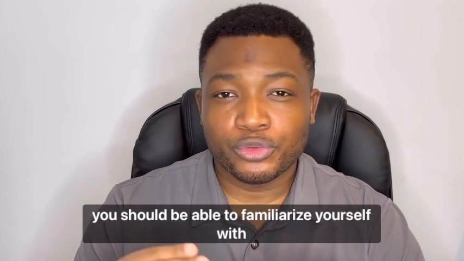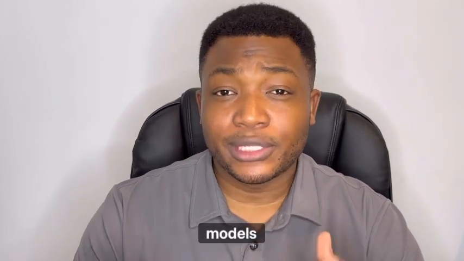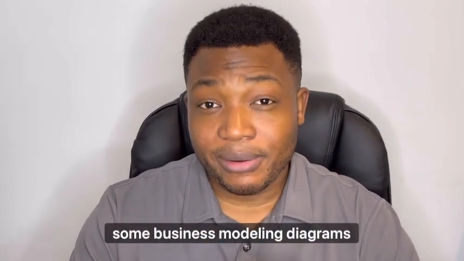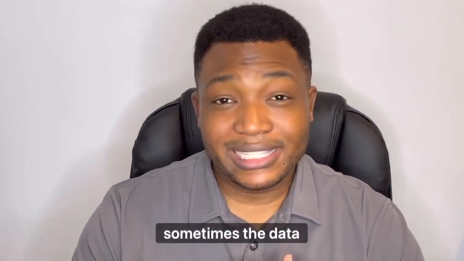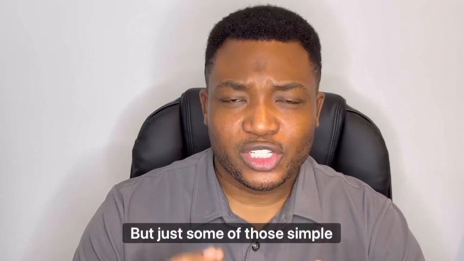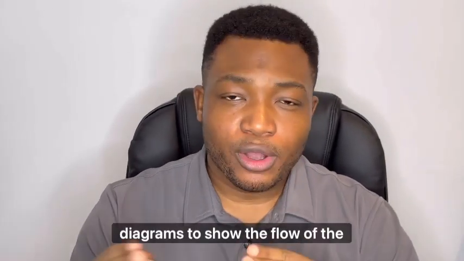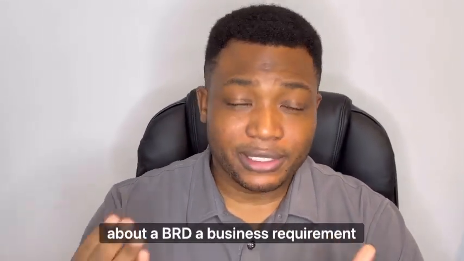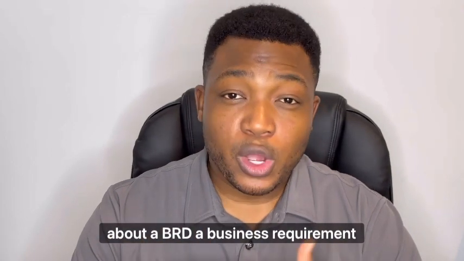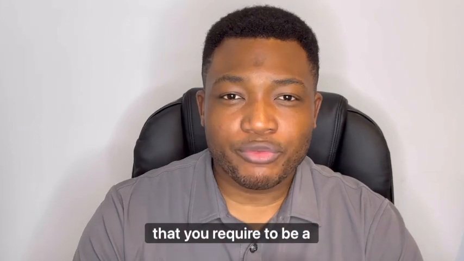You should be familiar with some business modeling diagrams, like a process flow diagram. Sometimes you need a data flow diagram, but just some of those simple diagrams to show the flow of the process. And also now to document the requirements. Like I mentioned earlier about a BRD, a business requirement document, and an FRD. So these are the basic skills that you require to be a functional BA.